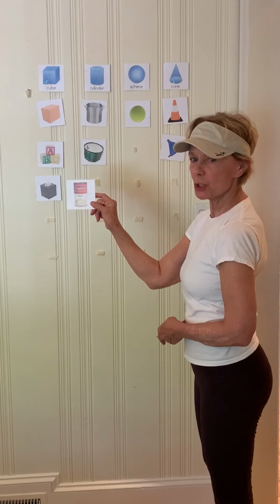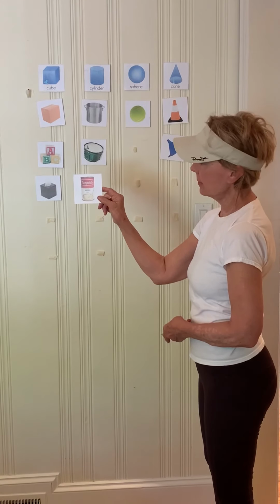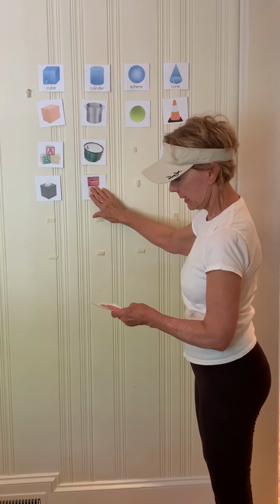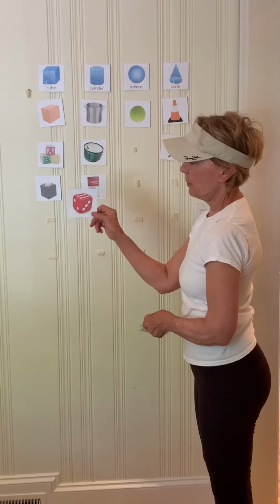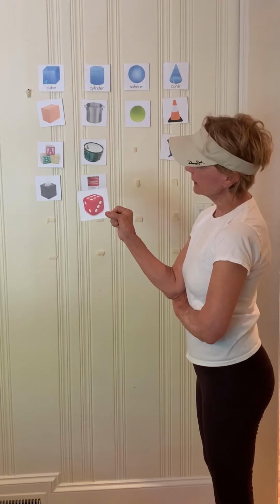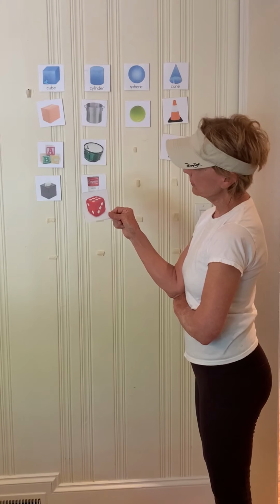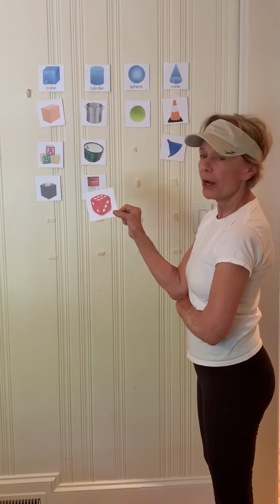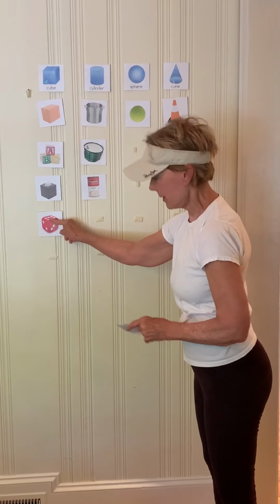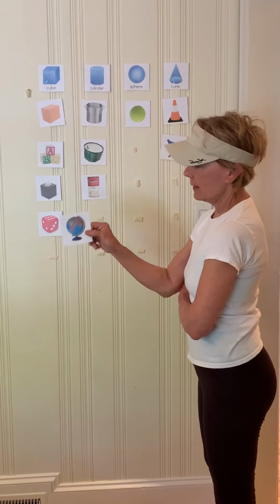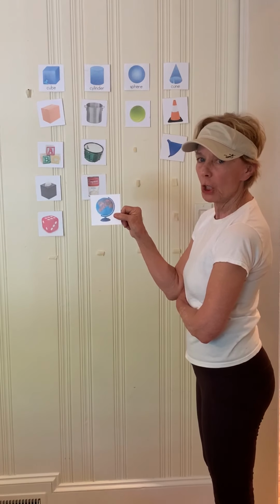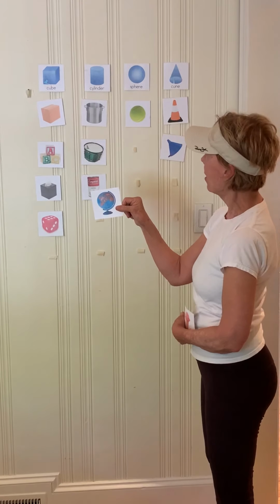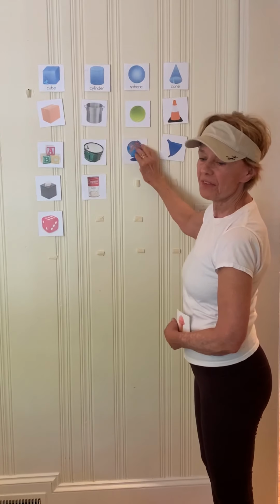Soup. Can of soup. Also round, top and bottom. Where would this go? You are correct. It is also a cylinder. Oh, this is a dice. What shape is that? If you're looking at one side, it looks like a square, but what is a 3D shape called? A cube. You are correct. That goes there. This is a globe, called a globe. It's round on all sides, and it is called a sphere.